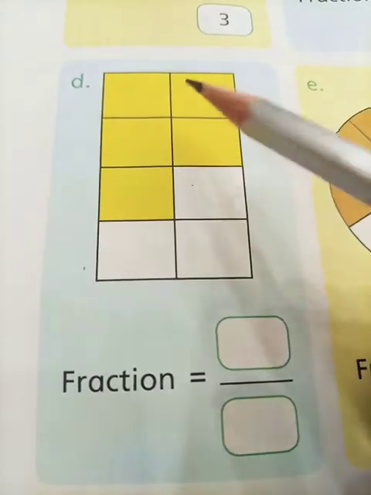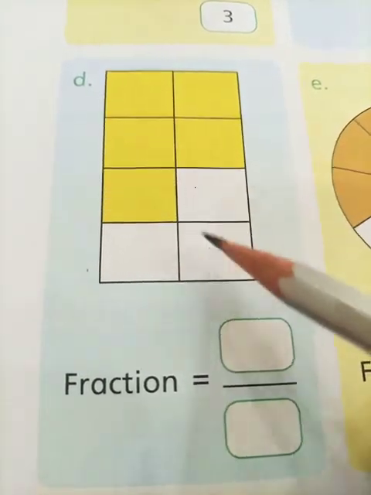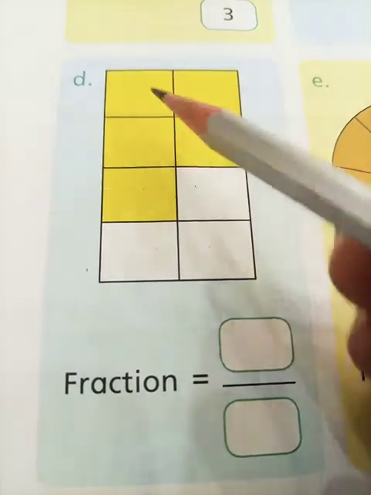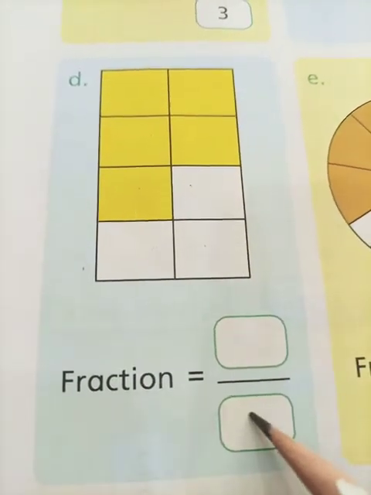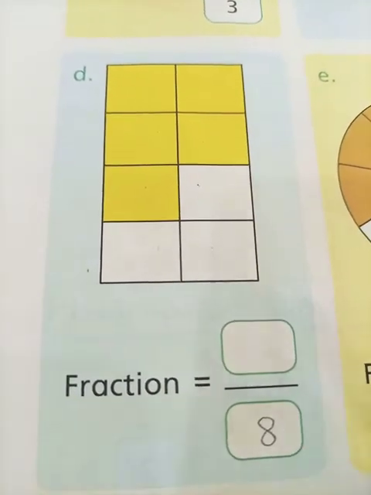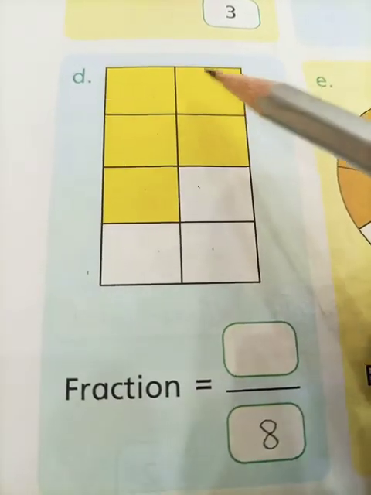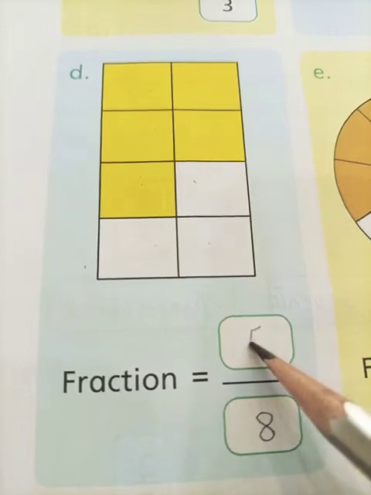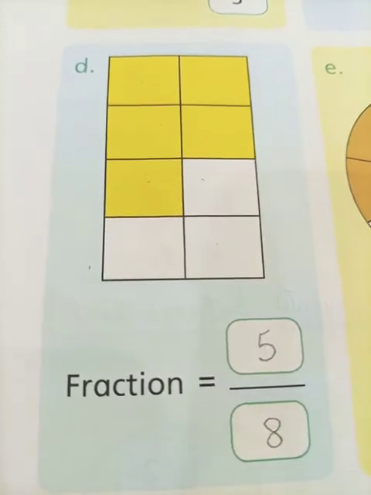Now students, look at the shape and firstly count the total parts in it: 1, 2, 3, 4, 5, 6, 7 and 8. Here in total I have 8 parts, out of which how many are colored? 1, 2, 3, 4 and 5. Out of 8, 5 parts are colored. Okay.